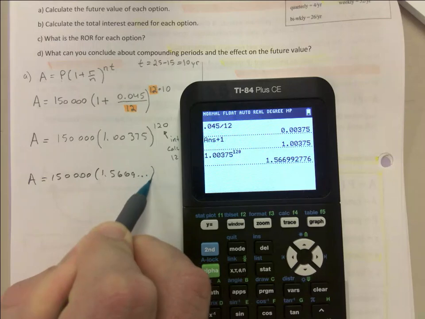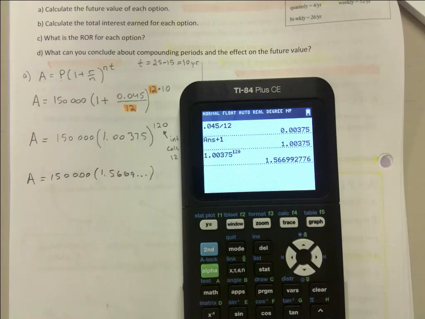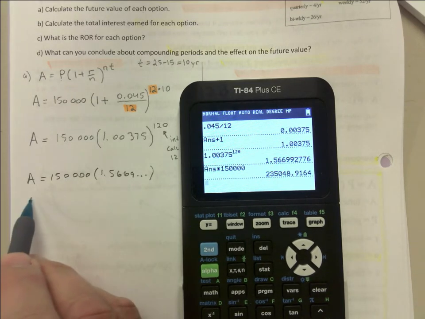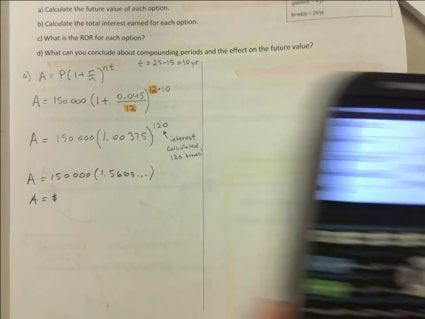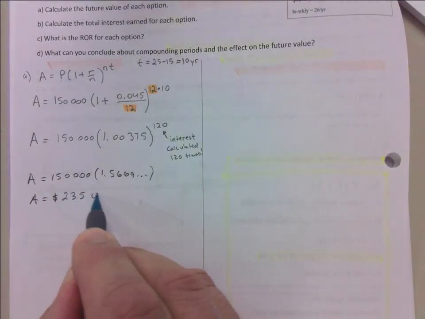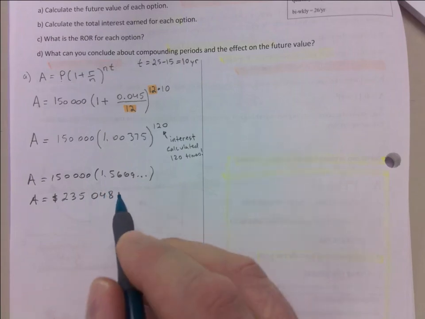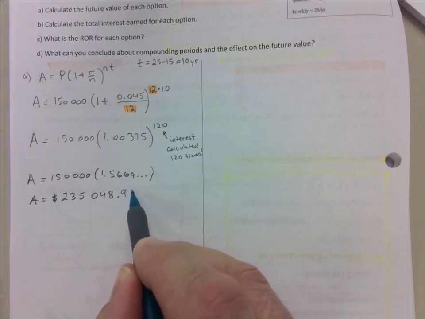Do not round that. And then you just multiply these two. So your future value 10 years from now will be $235,048.92.